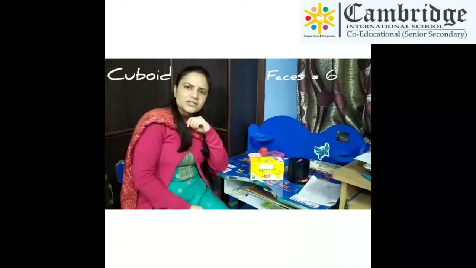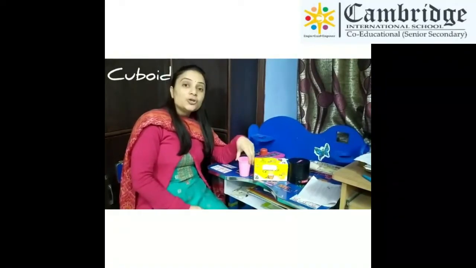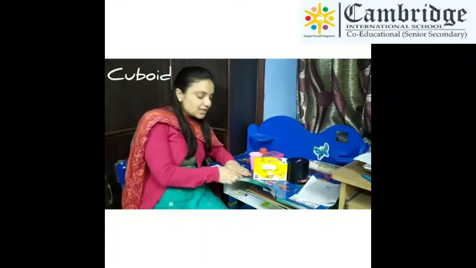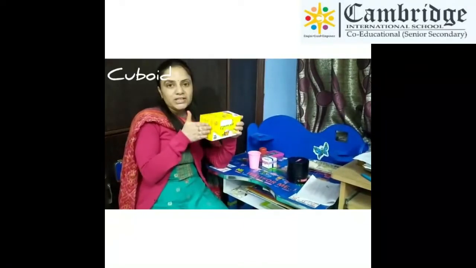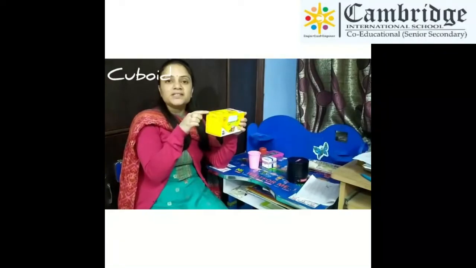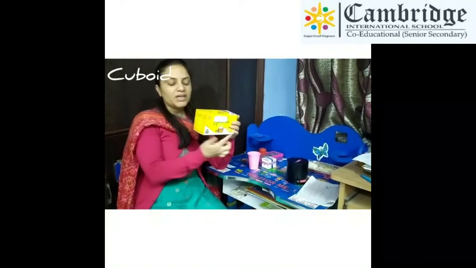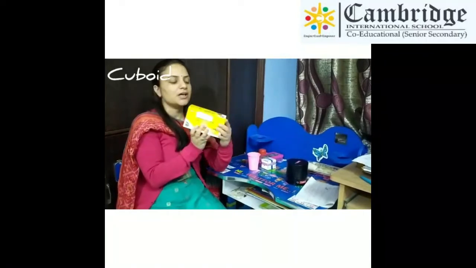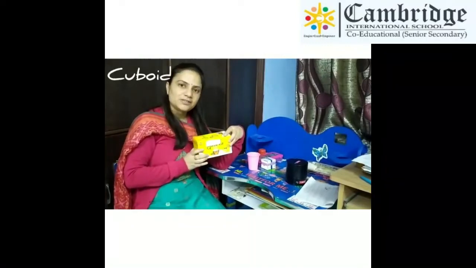Now what about edges? Remember when your mom says don't put this cup near the edge of the table because it's gonna fall off. So it means that edges, when the two faces come together, this length is known as an edge. Let's count the edges of the cuboid. Now this face and this face come together. This means that this is the edge. So let's count 1, 2, 3, 4, 5, 6, 7, 8, 9, 10, 11, 12. This means it has 12 edges.